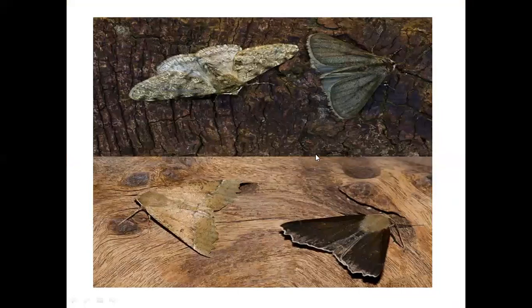See, here it is shown in this picture. As the background is black here, after increased pollution, soot is deposited on the tree trunk. Lichens are also not seen. So the background is black. During this time, predators easily recognize these white moths and black were not identified.